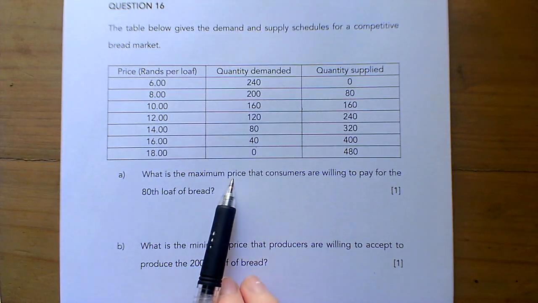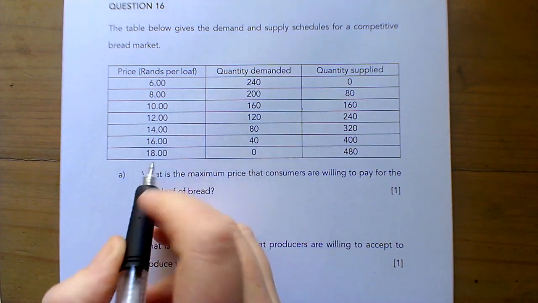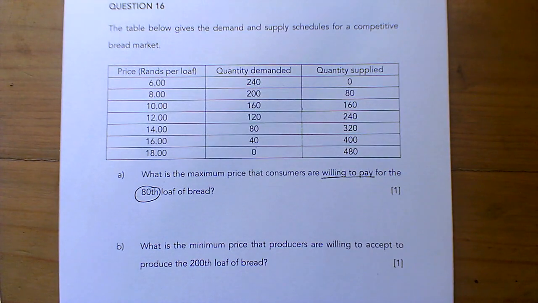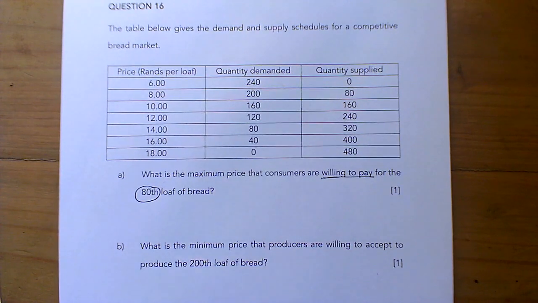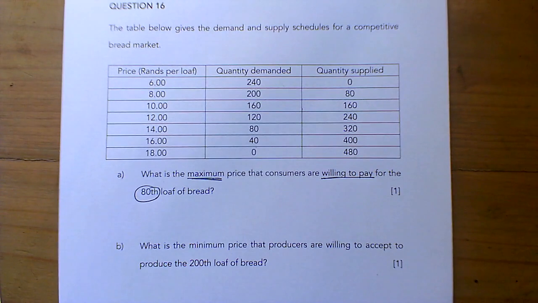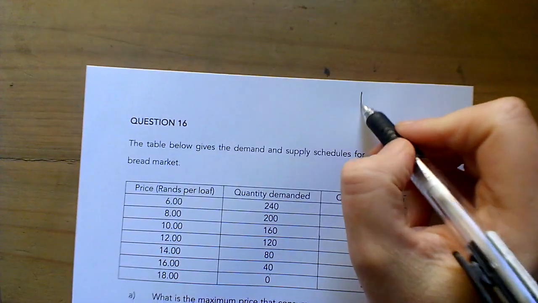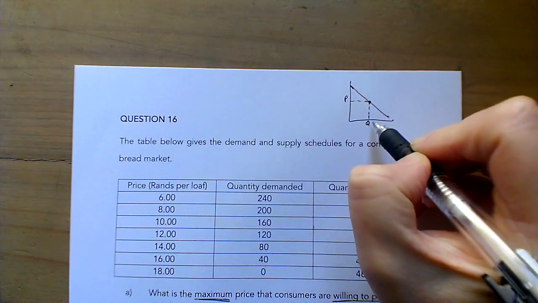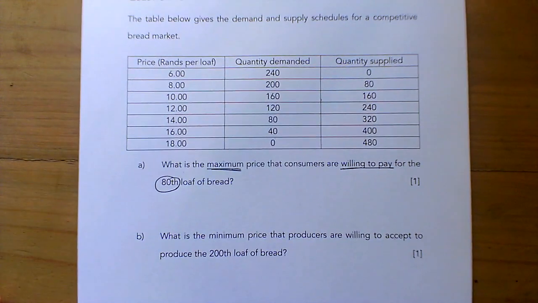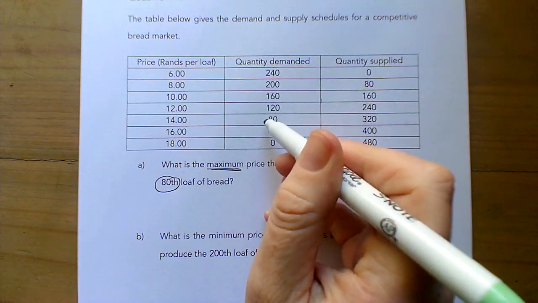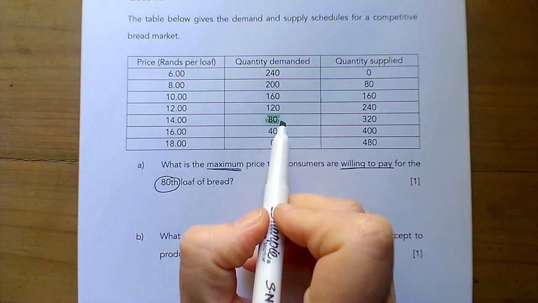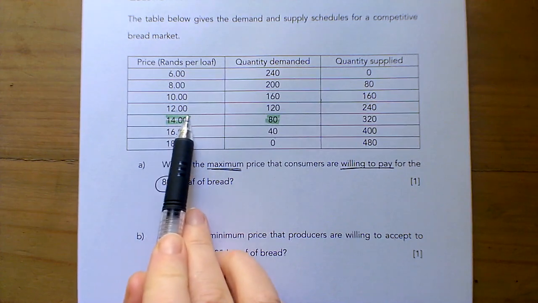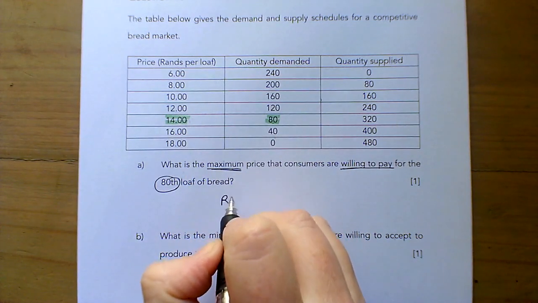Part A then asks, what is the maximum price that consumers are willing to pay for the 80th loaf of bread? Willingness to pay measures how much the consumer of this particular loaf of bread would at most have been willing to pay for it. Typically we identify that using our linear demand curve. In the case of a table, we've got exactly the same information. At 80 loaves of bread, we see that this is associated with a price of 14 Rand. And so the maximum price that anyone is willing to pay for this 80th loaf of bread is 14 Rand.